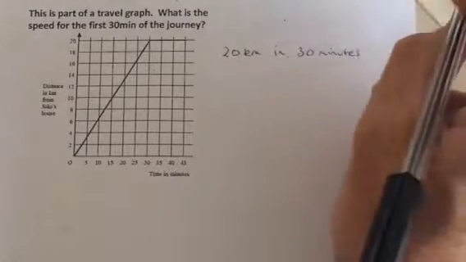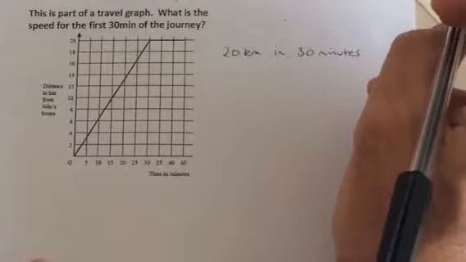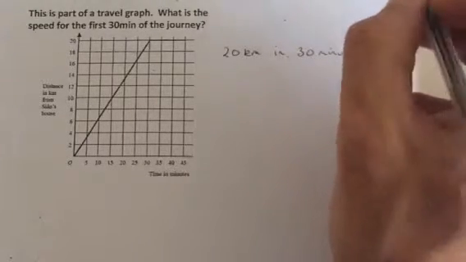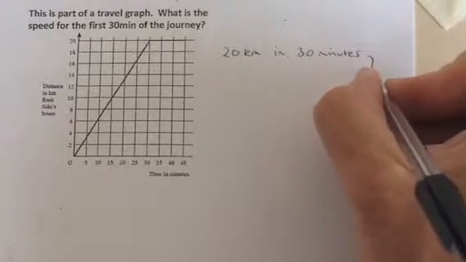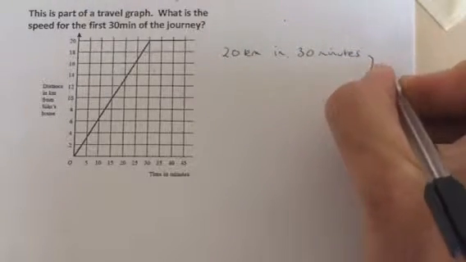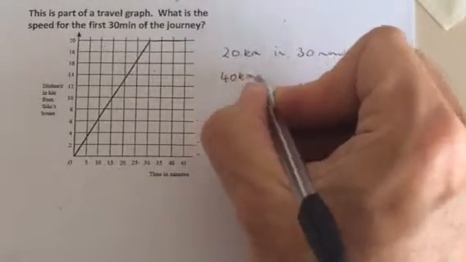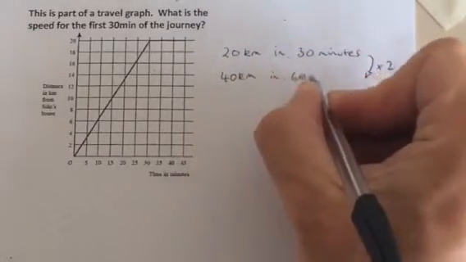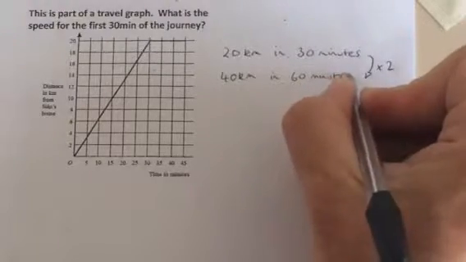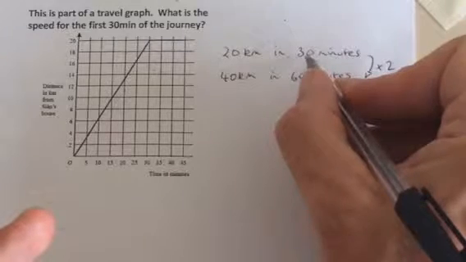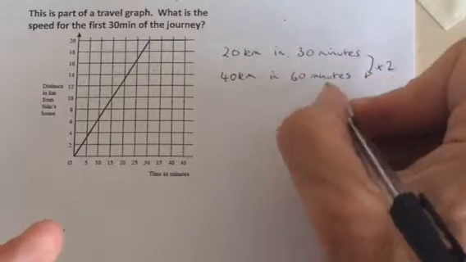Now, what we understand by speed is how far you would travel in an hour if you kept going at the same speed. Well, if I multiply this line by 2, that will give me 40 kilometres in 60 minutes. Okay, I'm multiplying by 2 because I want this to be 60 minutes.